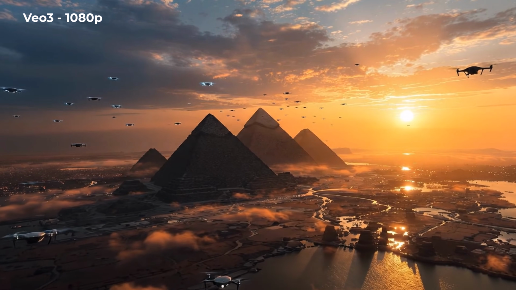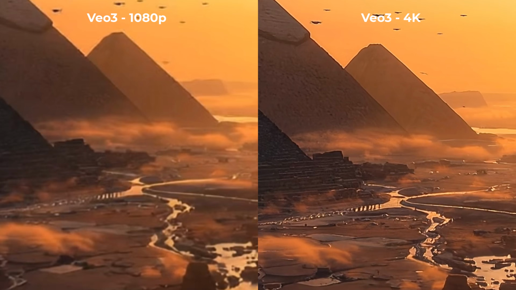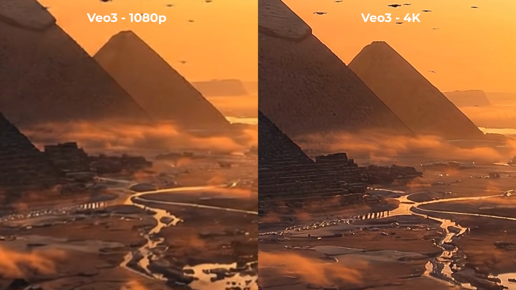And even this clip here, which was made with Veo 3 itself in 1080p, just doesn't compare when you switch over to the new 4K version of the same model.